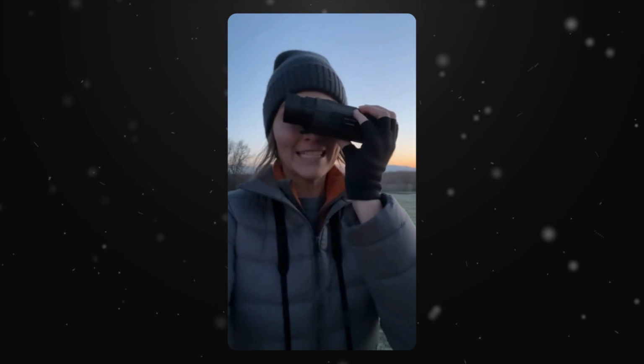I've been using the AGM Sidewinder thermal monocular. It spots heat at long range and makes nighttime observation simple.